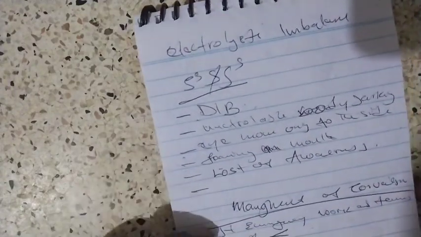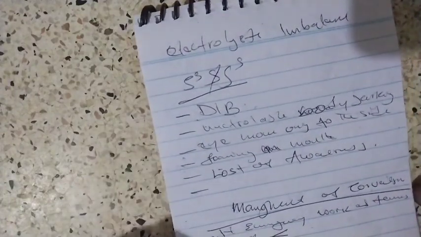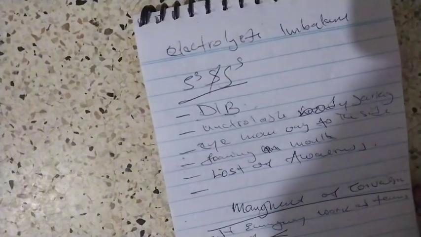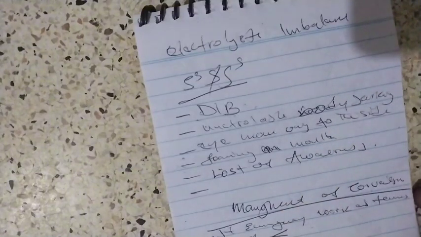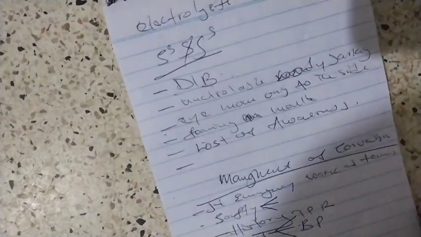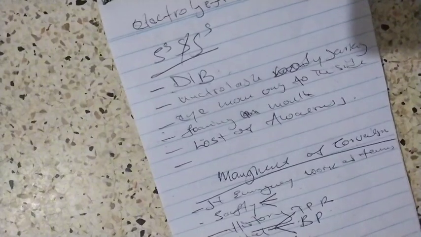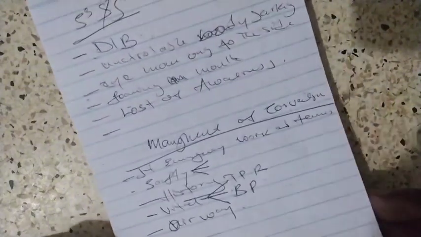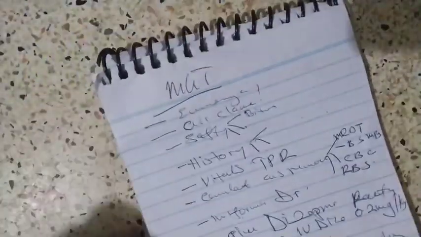We came to the signs and symptoms: difficulty in breathing, and then the patient will have uncontrollable jerking, eye movement to one side, foaming at the mouth, and then loss of awareness. Then we come to the management. It is a medical emergency.